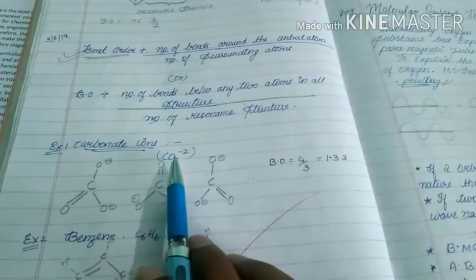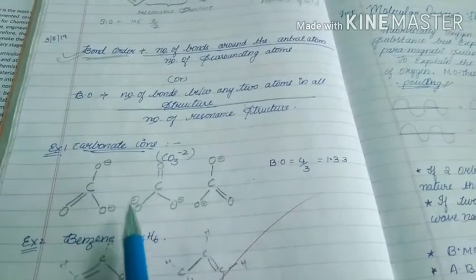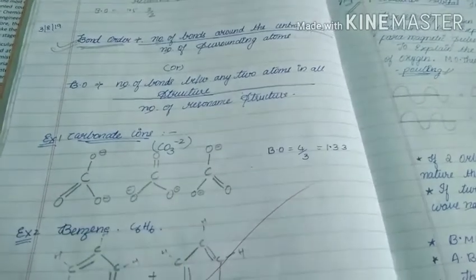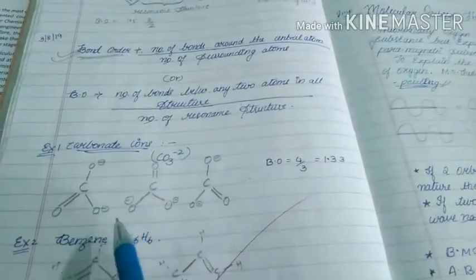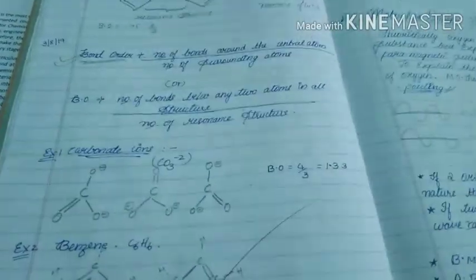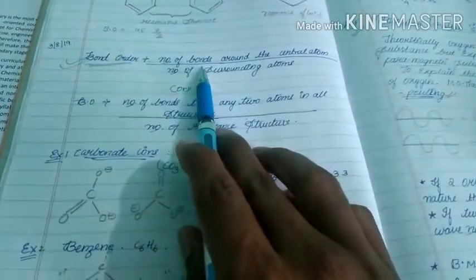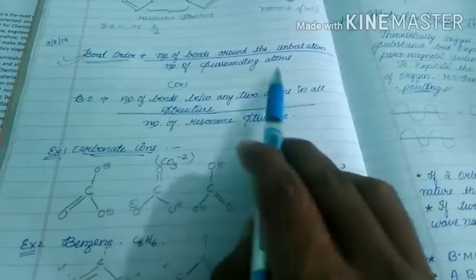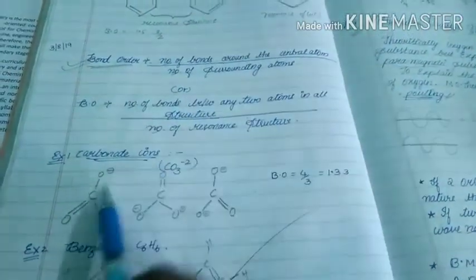What is the formula? CO3 2 minus. This carbonate has more than one structure, so these are resonance structures. What is bond order in that case? You can apply either of the formulas. CO3. Take the first formula. What is the first formula? Number of bonds around the central atom divided by number of surrounding atoms.